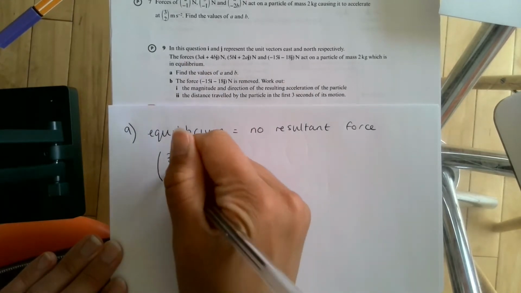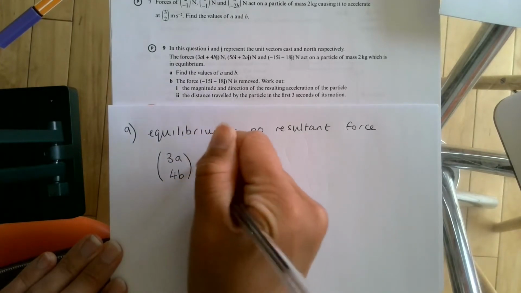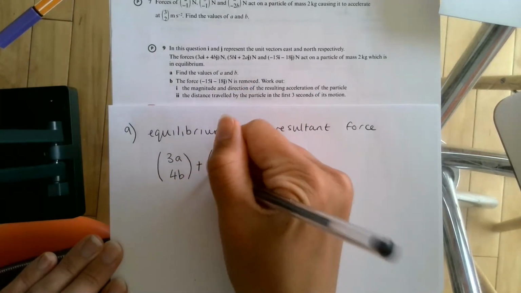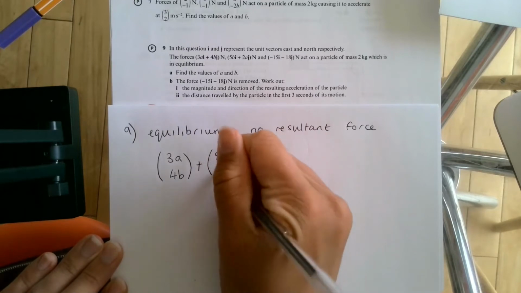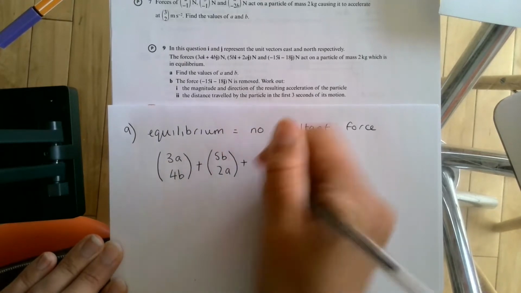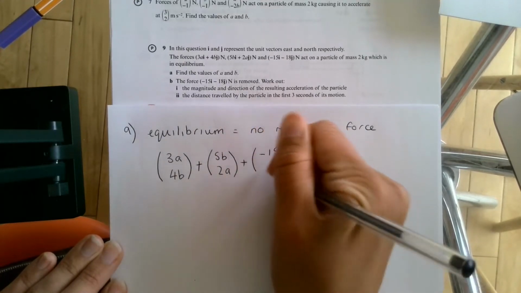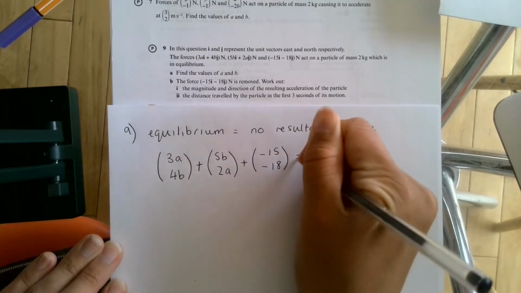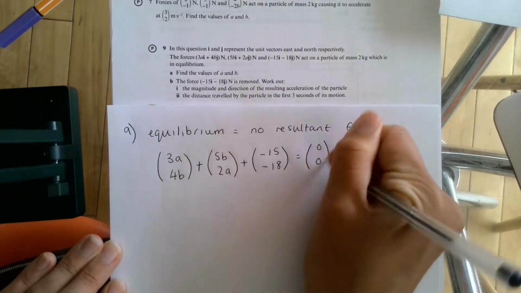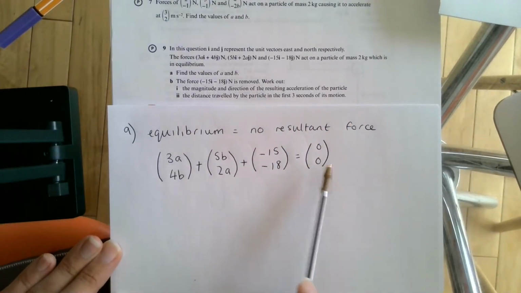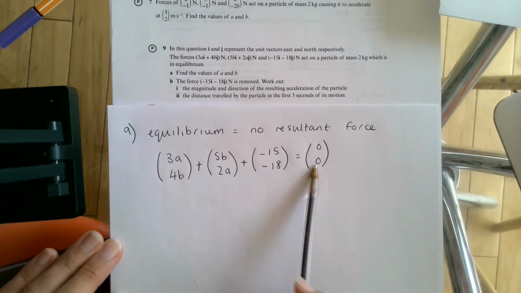So I've got 3a and 4b for that first one. Add on 5b and 2a. Add on minus 15, minus 18, and I get an answer of 0 because we said that there's no resultant force, so all those forces add to 0.